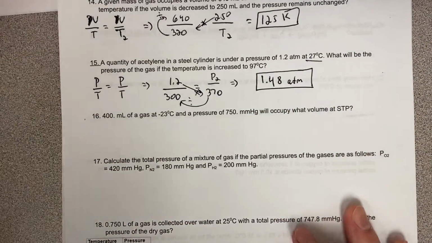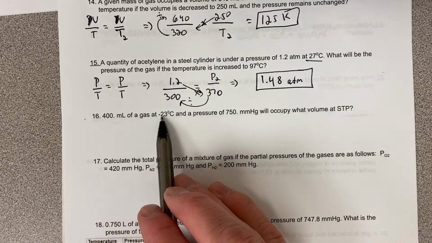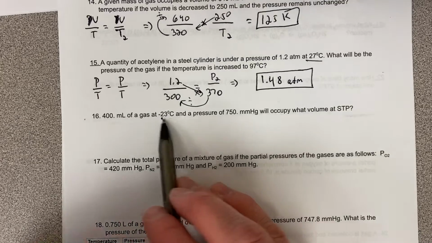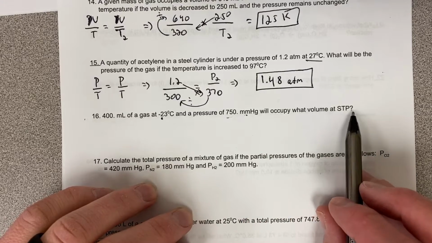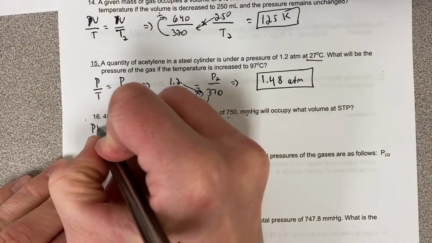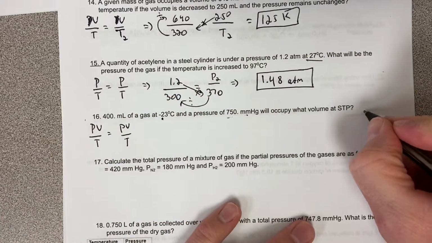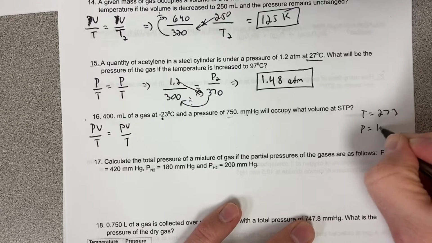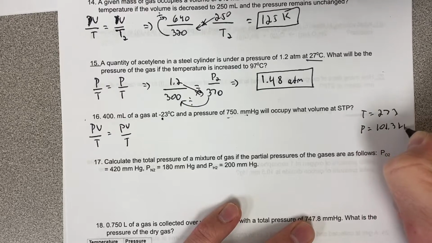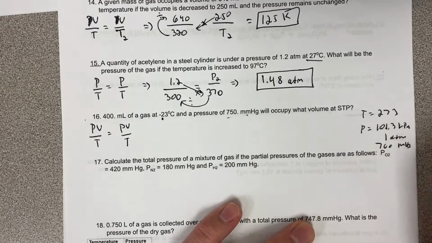Okay. Next question, 16. It says 400 milliliters of gas at minus 23 degrees Celsius and 750 pressure will occupy what volume at standard temperature and pressure? That's what STP is. Quick review: standard temperature is 273 K, and standard pressure is 101.3 kPa, 1 atm, or 760 mmHg.